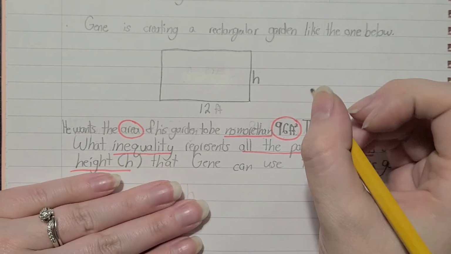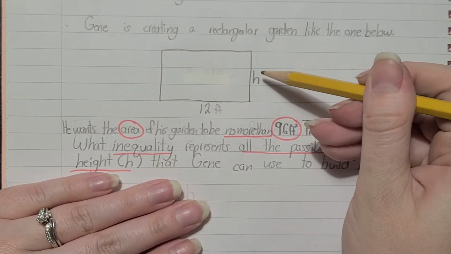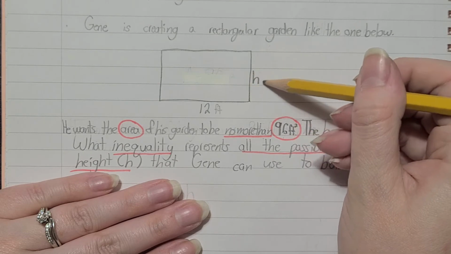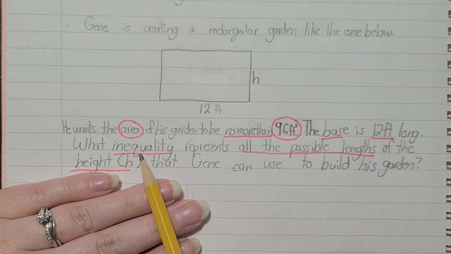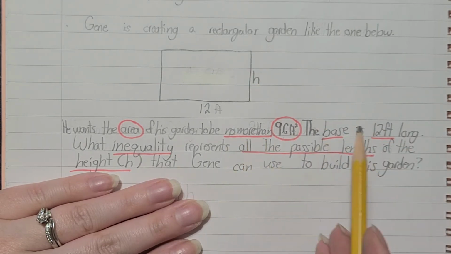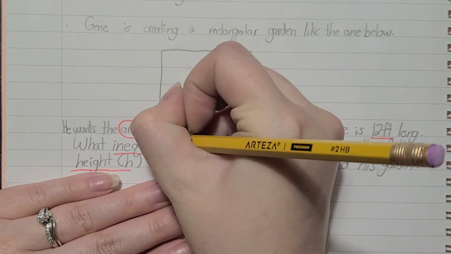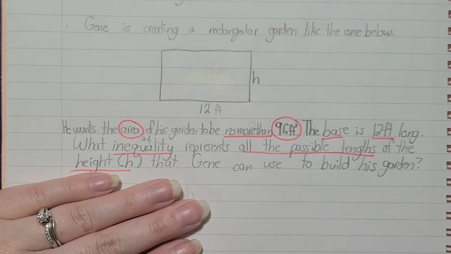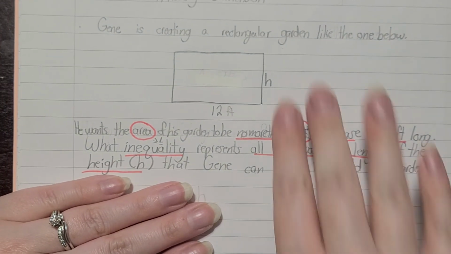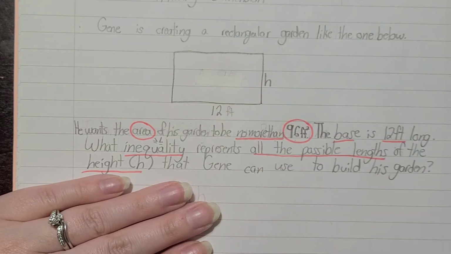All right, so let's start by writing our equation. We have a couple things we need to do. We need to solve to find a missing dimension, and we need to write it as an inequality. Means we're not going to be using an equal sign. We're going to be using greater than, less than, or greater than or equal to, or less than or equal to, one of those. So let's start by finding our dimension, okay? And how do we do that?